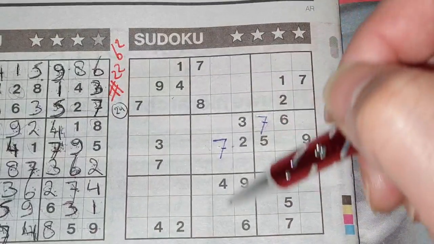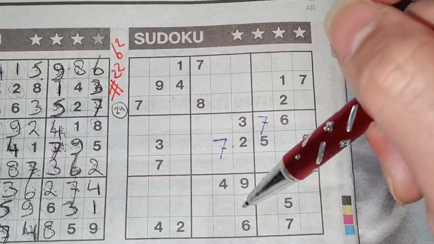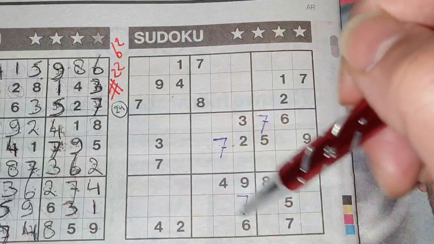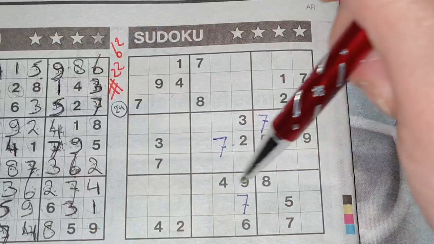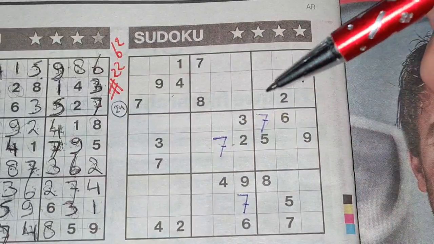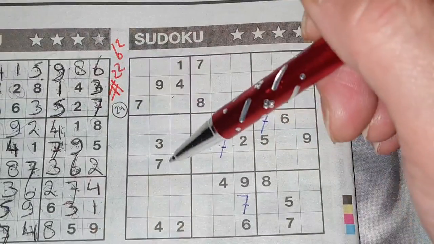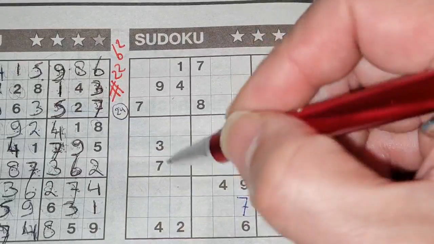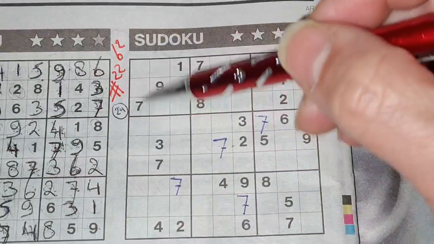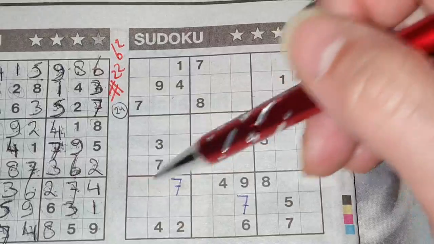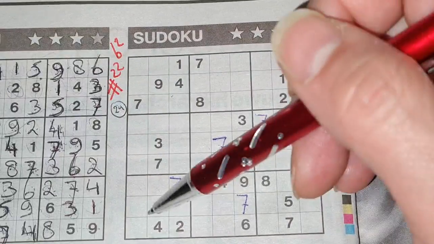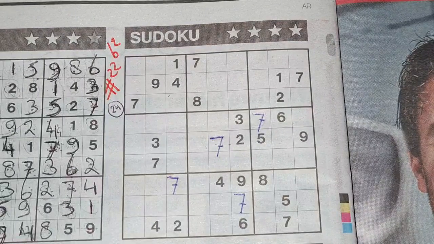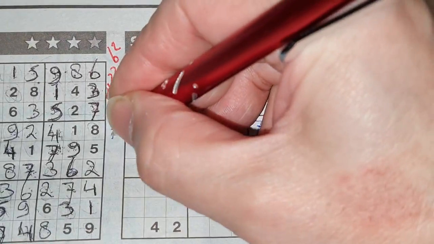7 in this column, 7 in the middle column, so the column next, the only place for a 7 should be there. 7 in the last row, 7 in the row above. So in that row, the only three places for the 7 should be here, here, or there. We see here 7, we see there 7, so no 7s in those two boxes. One box left for the 7 should be there. And all the 7s are used. Digit number 1, number 7.